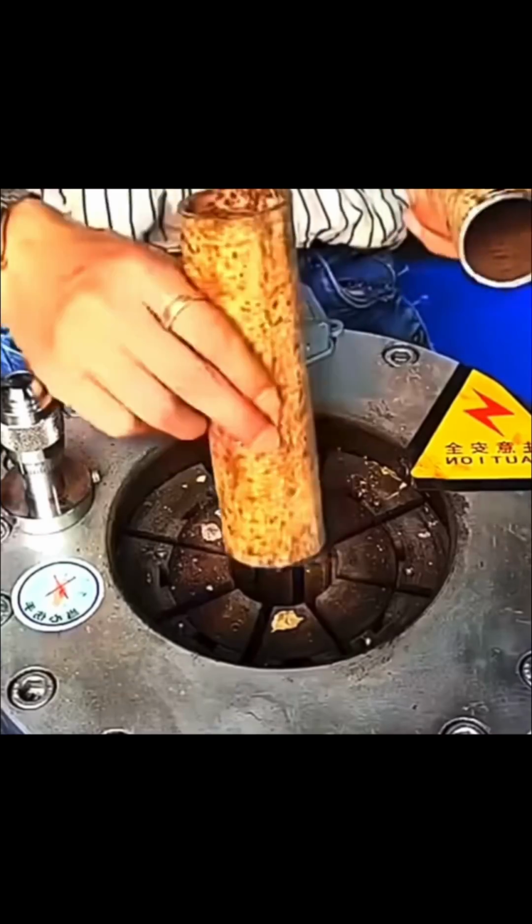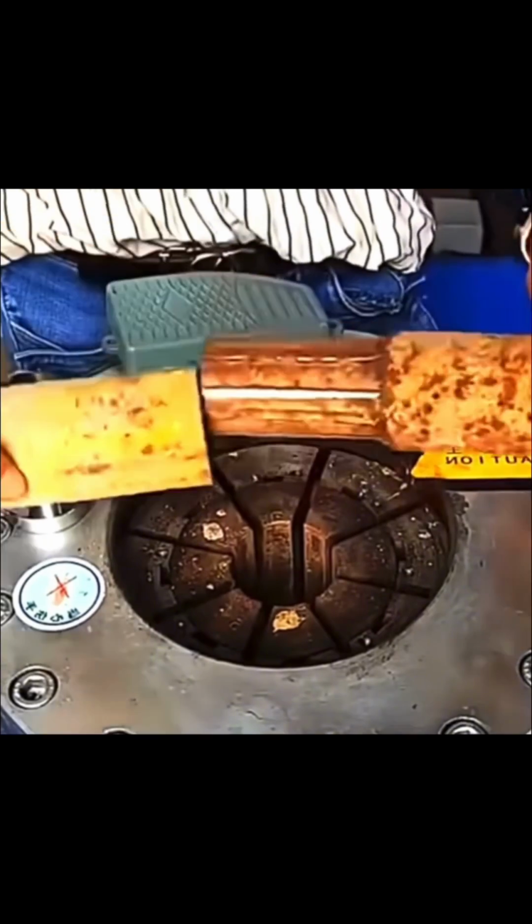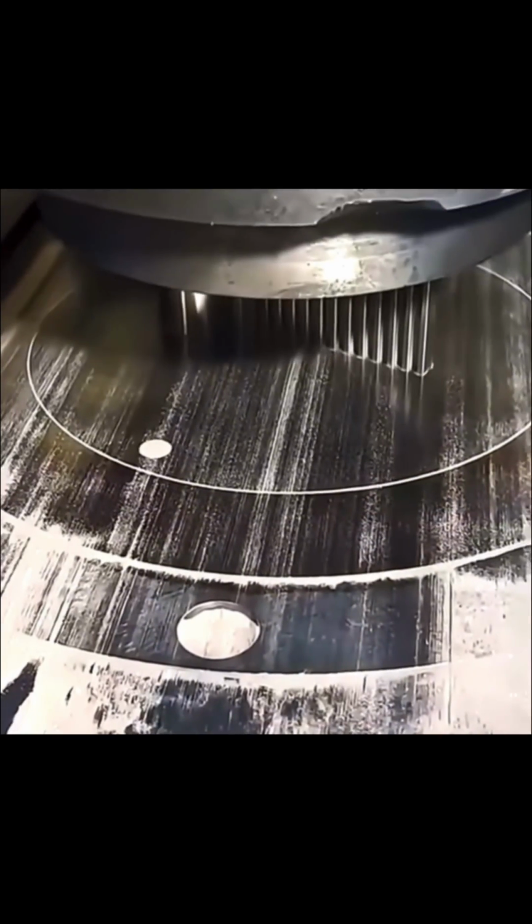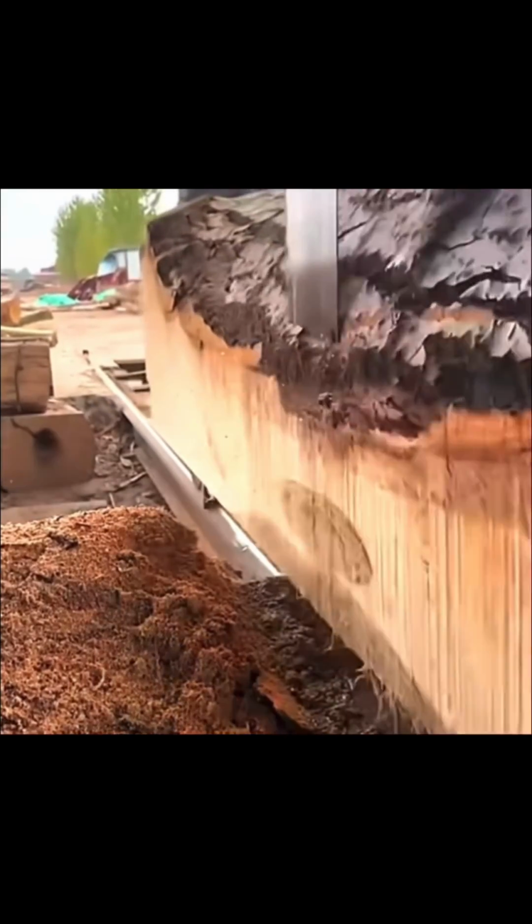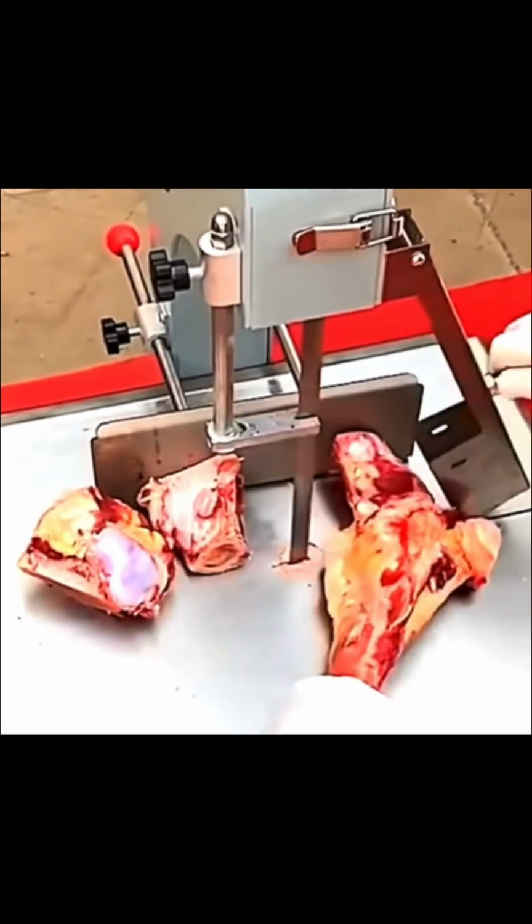The process of making paper cups. A bandsaw effortlessly cuts through bones.